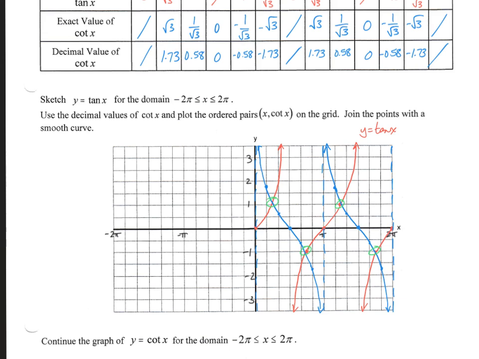So, a couple key things then. I would know that my tan curve would continue its wavy thing until negative pi by 2, at which point I would then have an asymptote on my tan graph. So if I have an asymptote on that tan graph, then that means that I have a 0 on my cotangent graph.